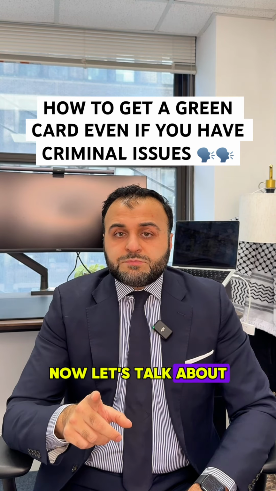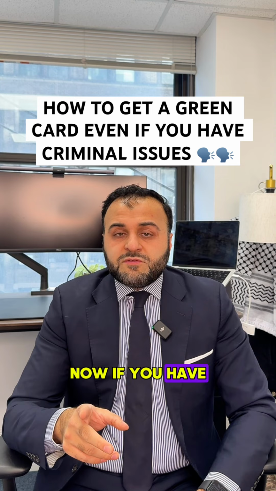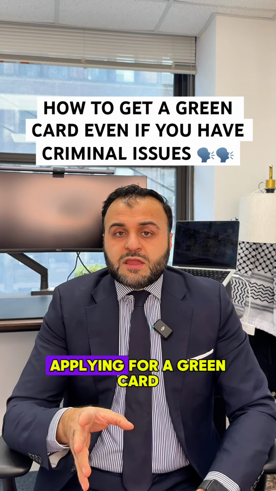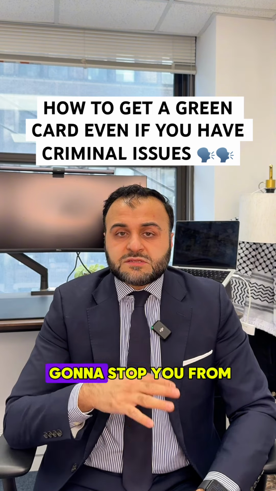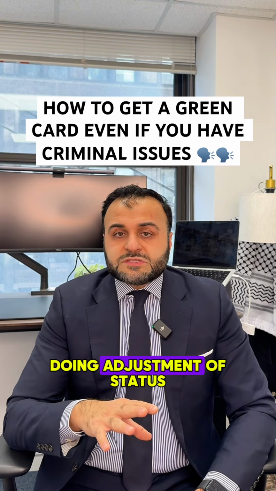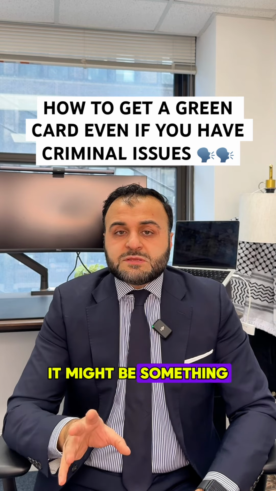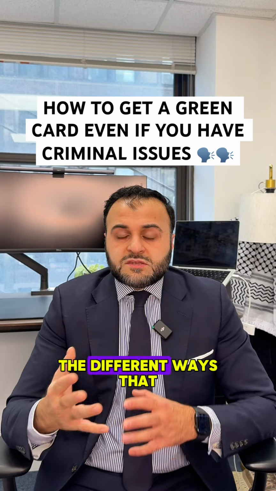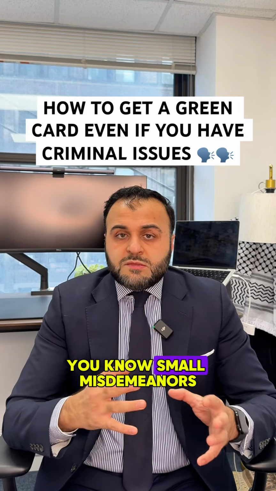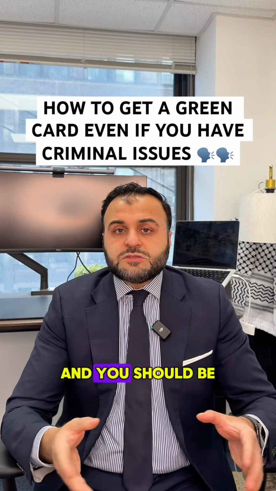Now, let's talk about people that might have more complicated issues. Now, if you have a conviction, and you're applying for a green card, you have to be careful because you have to make sure that it's not something that's going to stop you from doing adjustment of status. If it's a small, minor misdemeanor conviction, it might be something that can be easily resolved. I can't go into detail of all of the different ways that small misdemeanors can create complications, but generally they shouldn't be an issue and you should be able to do that.